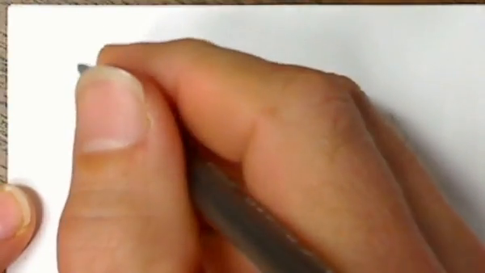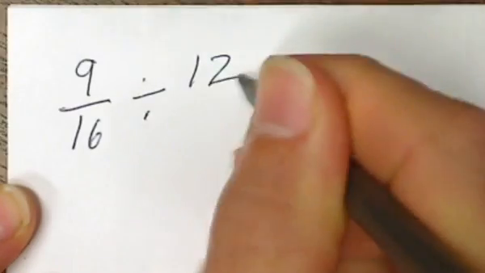In this video, I'm going to demonstrate how to divide fractions. The fractions we'll work with are 9/16 divided by 12/5.